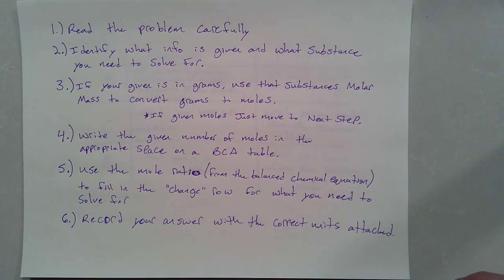Use the mole ratio from the balanced chemical equation. So these are how the things relate to each other in the problem that we're working in. These are always going to change. So it always depends on what chemical equation you're working with and also how those things relate to each other. And then we're going to use that mole ratio to solve for the rest of the change in that BCA table, and that'll lead us to our answer. And then we're going to record our answer with the correct units attached.